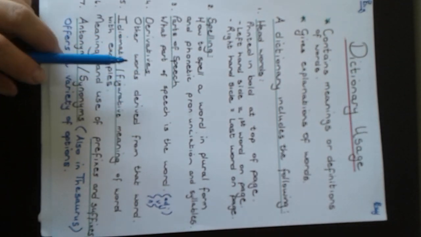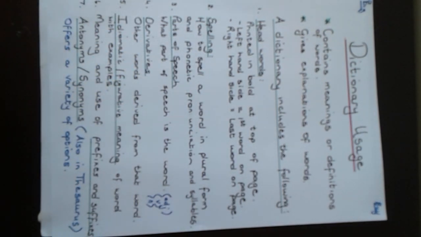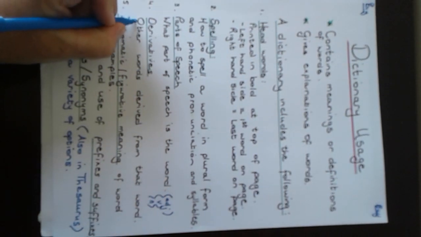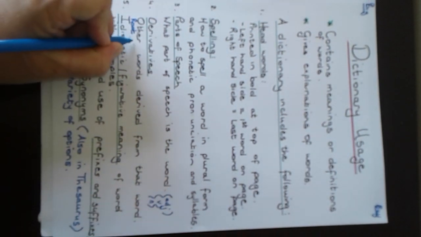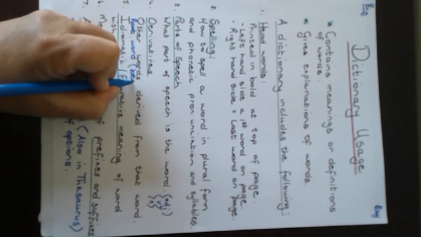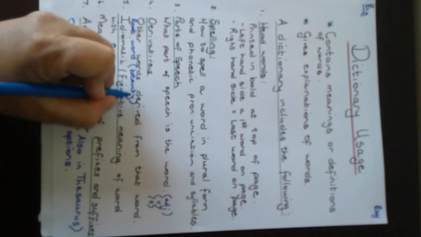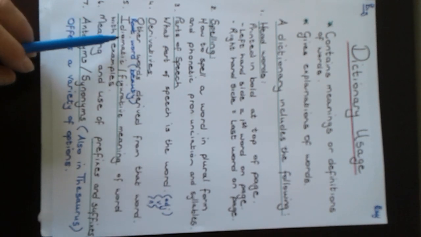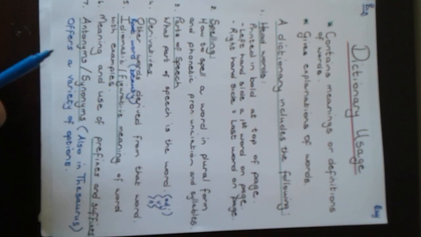Derivatives, other words that are derived from that word. My root word is beauty. Now, I can derive various words from that. Beautiful, beauteous, and so forth. Therefore, those will be called derivatives. In Afrikaans noem jy dit 'n afleiding van daardie woord. Okay. Right, idiomatic or figurative meanings of a word.